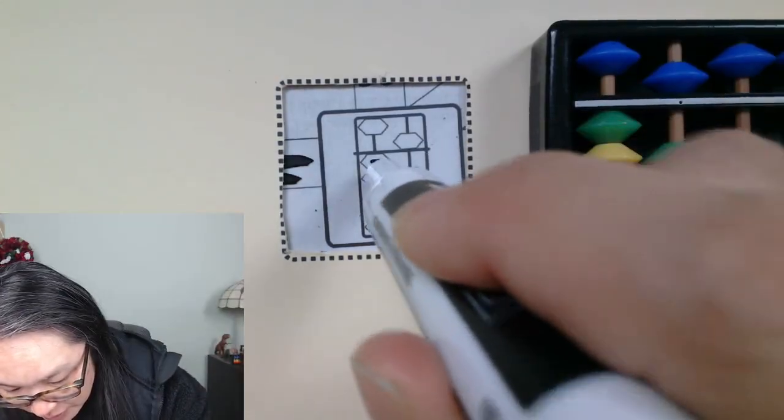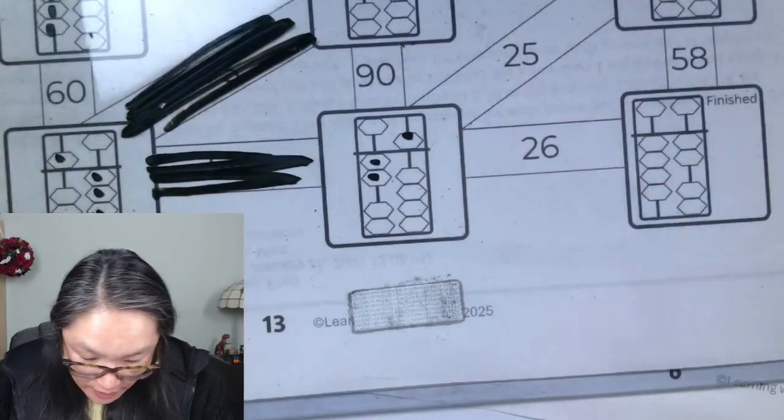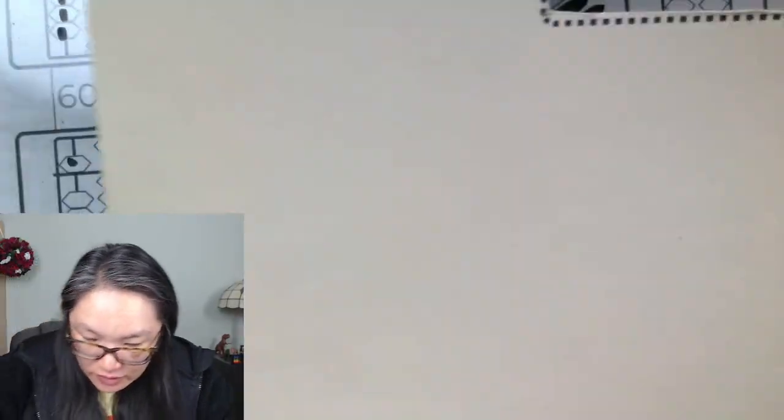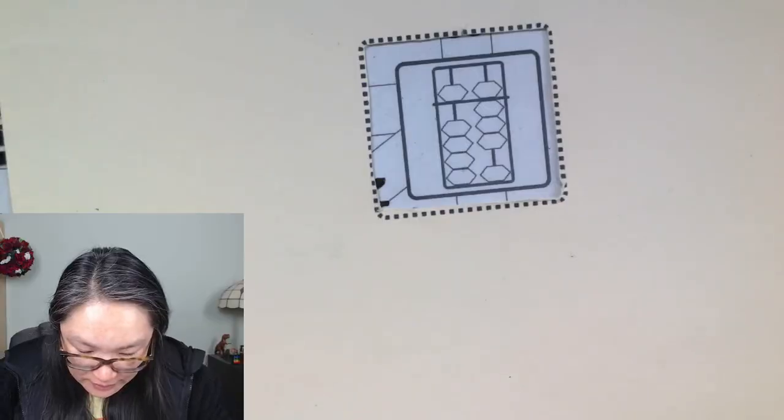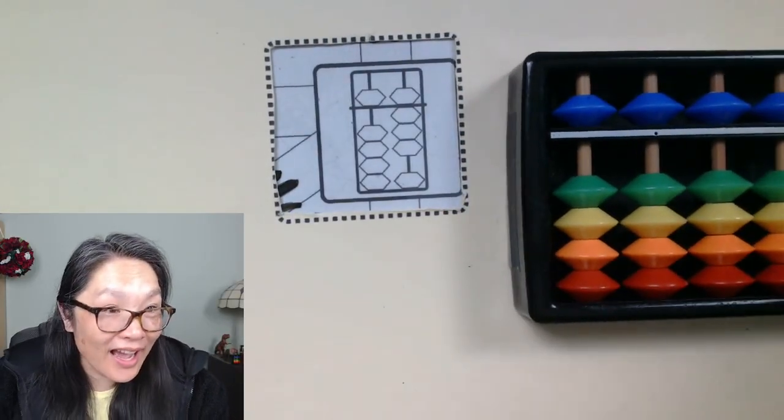How do I know? Because it's 2, and then the 5. And we bring it together, and then we get 25. And so we're almost done with our maze. Yeah, this is cool. Thank you guys for participating.